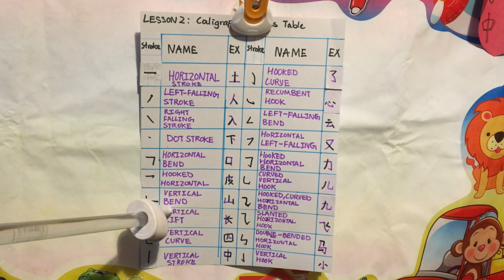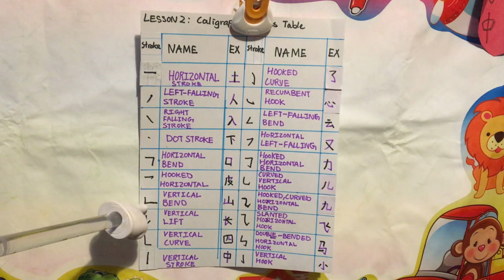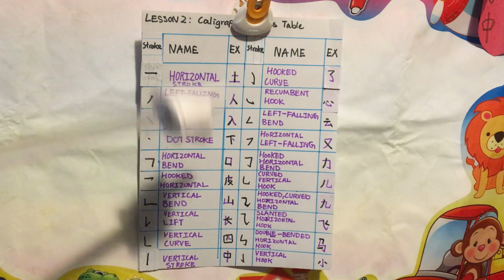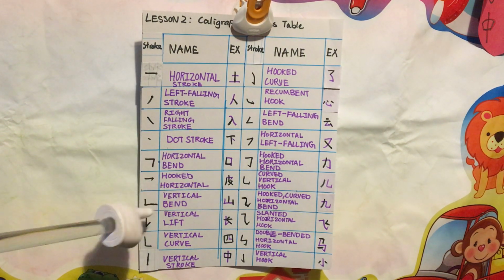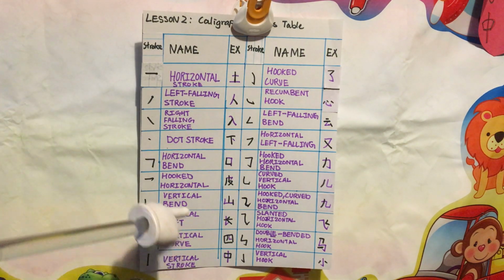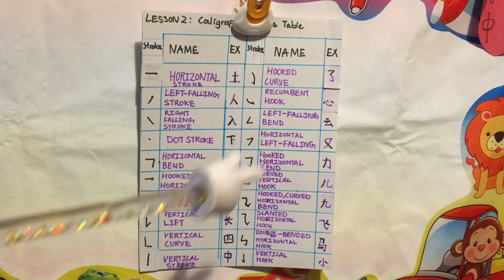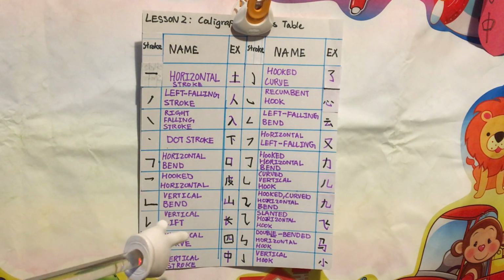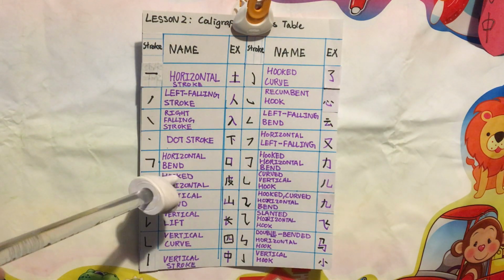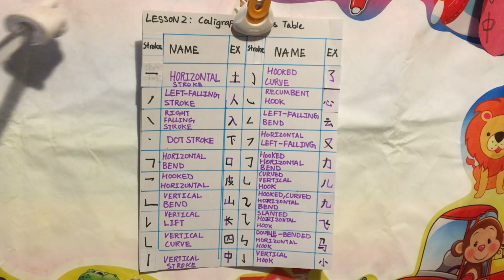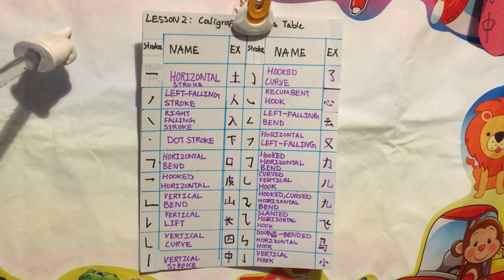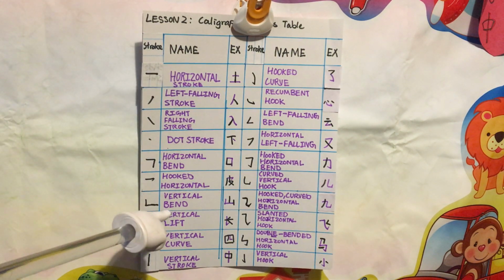You've got the vertical bend. Okay, so it is a vertical stroke that has a bend in it. Vertical bend, horizontal bend. As you can see, it kind of looks the same, you know, it both has horizontal strokes and vertical strokes, but the main way you can tell is which stroke you write first when you write this combination. In the horizontal bend, you write the horizontal line before you write the vertical stroke, so that's why it's called the horizontal bend. Then you have the vertical bend.